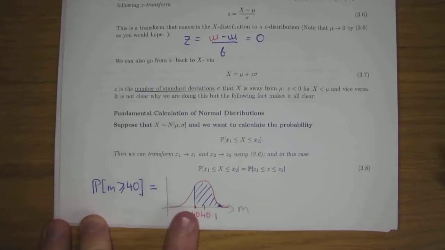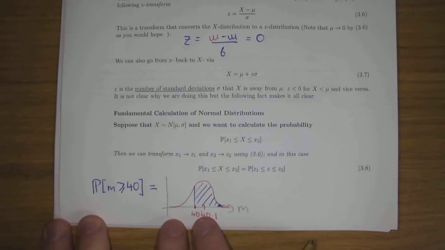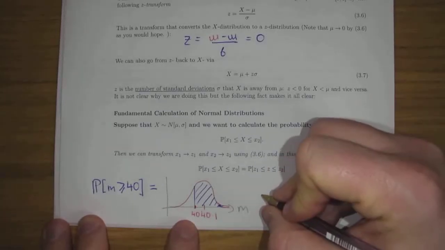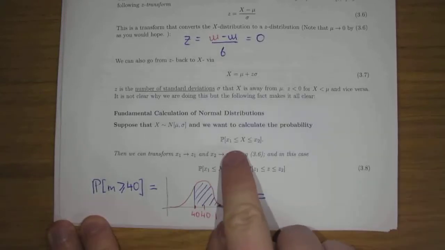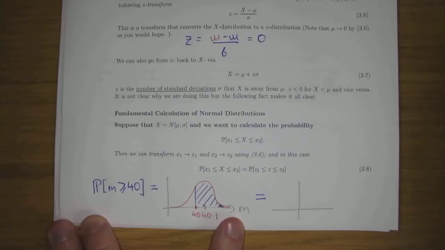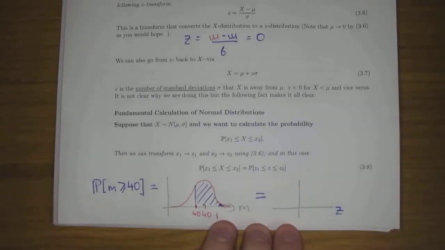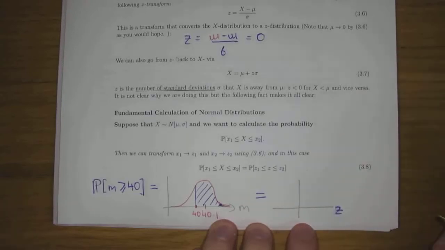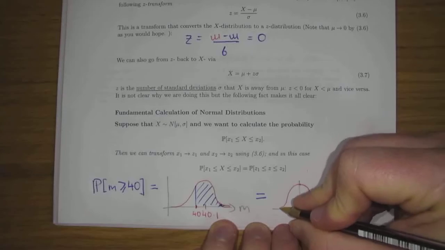Now how would you calculate an area? Okay, we'll worry about that in a second, but what this is saying is that you can transform this from an X picture to a Z picture. So the Z picture is a normal distribution where the average is 0, so the peak is at 0, and the standard deviation is 1.